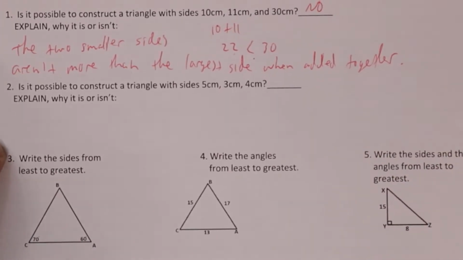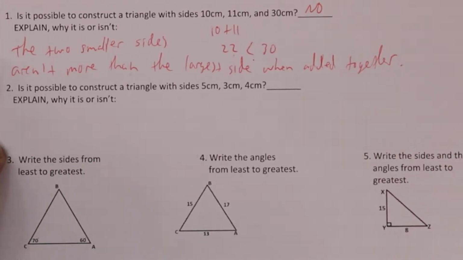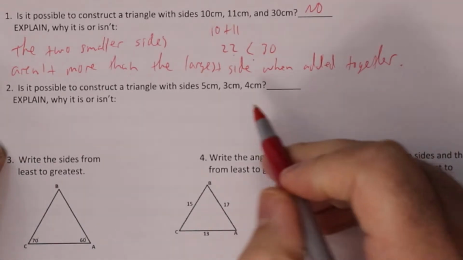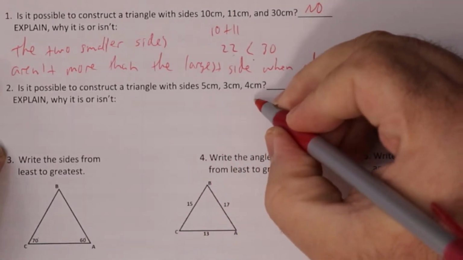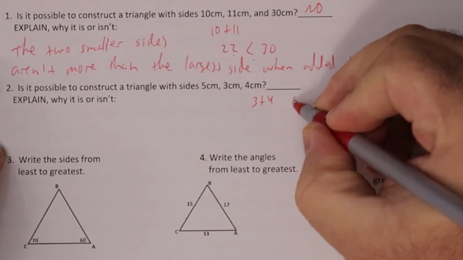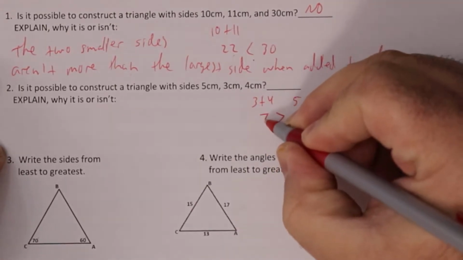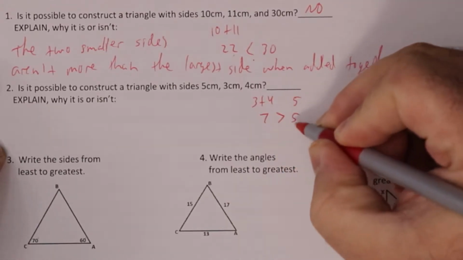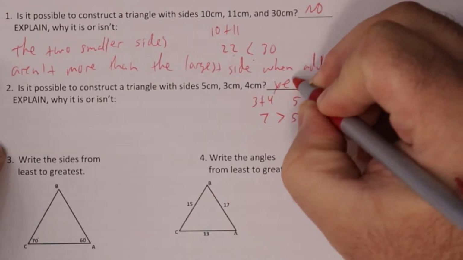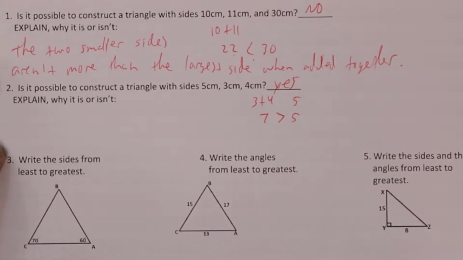Second one, is it possible to construct a triangle with sides 5, 3, and 4? So here's my two small ones, 3 and 4. Add those two together. That'd be 7. Now that one is greater than the 5 by itself. So that would be a yes. You could make a triangle out of that.